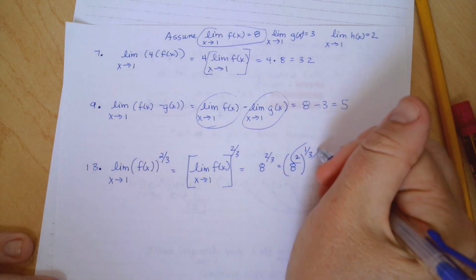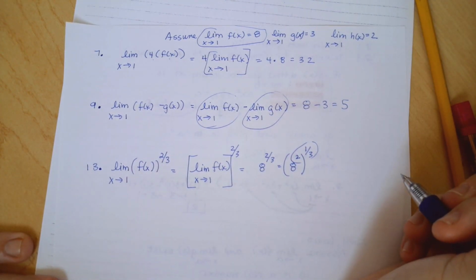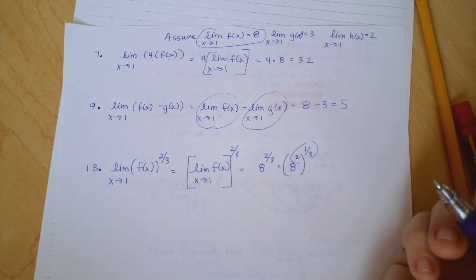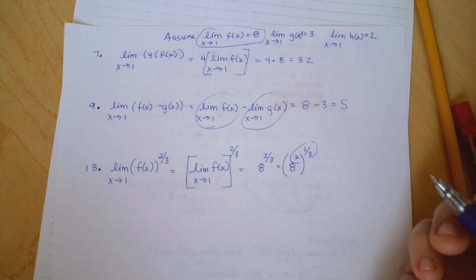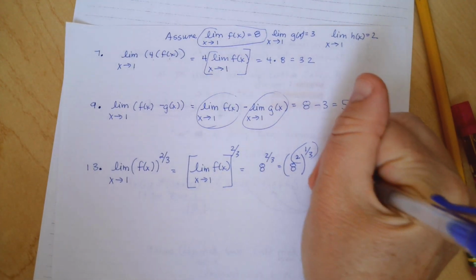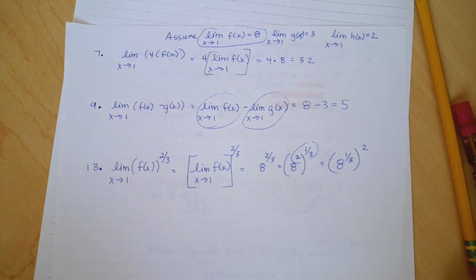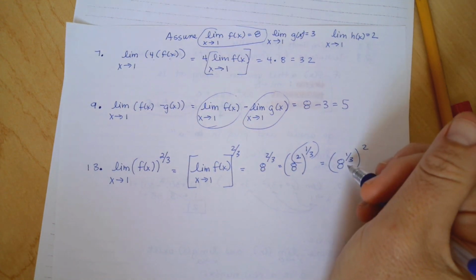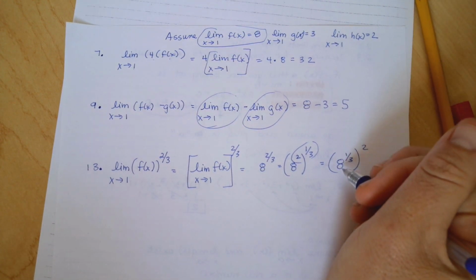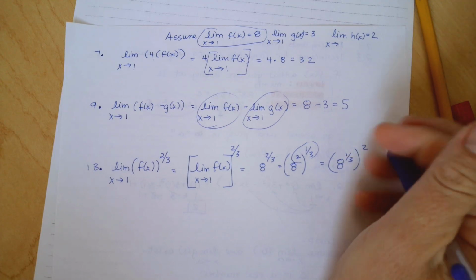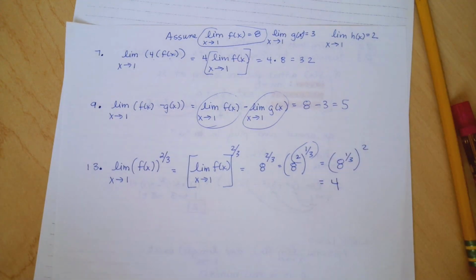So you multiply these two when it's like that. And so then if I break them apart like that, it allows me to deal with them separately. You can also make that 8 to the 1/3 squared. That's also okay. All right, and so if I look at this, I know that the cubed root of 8 is 2, and 2 squared equals 4. Okay?